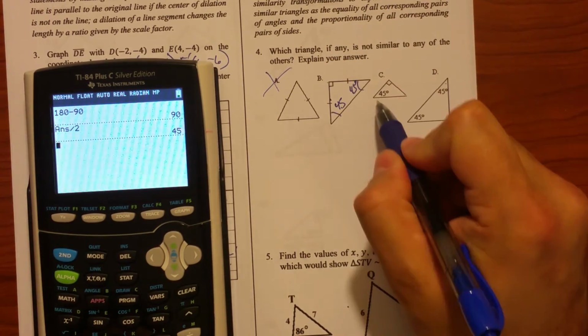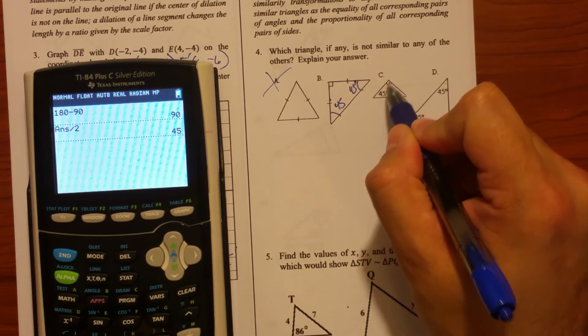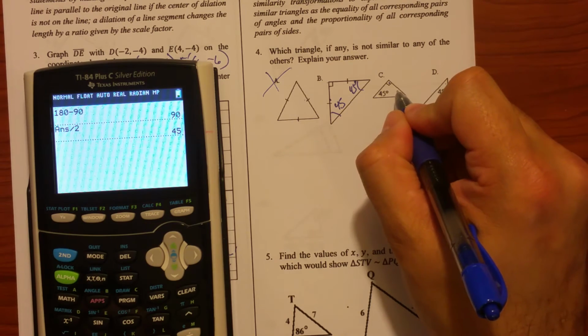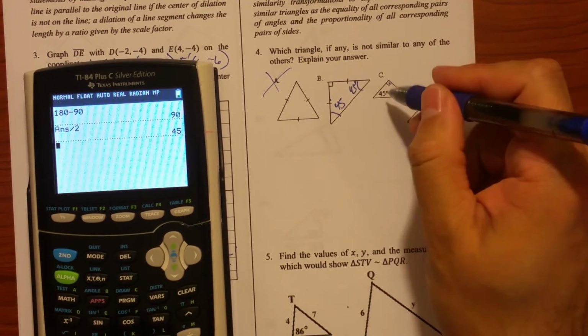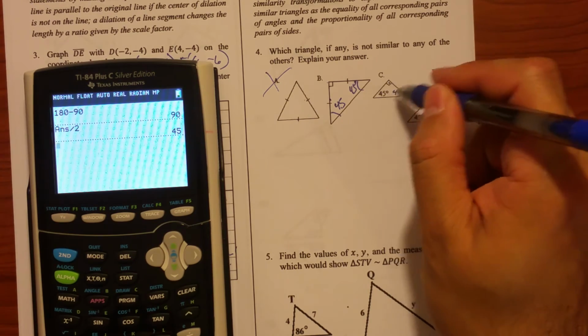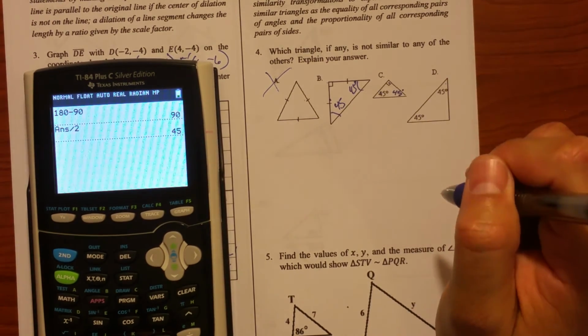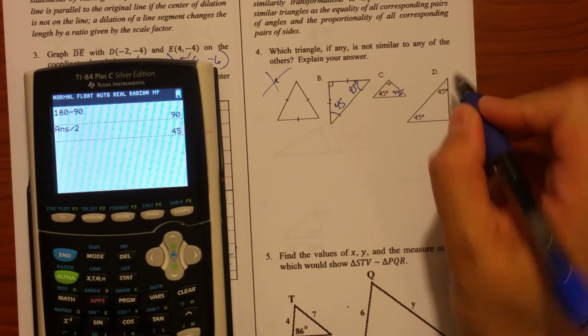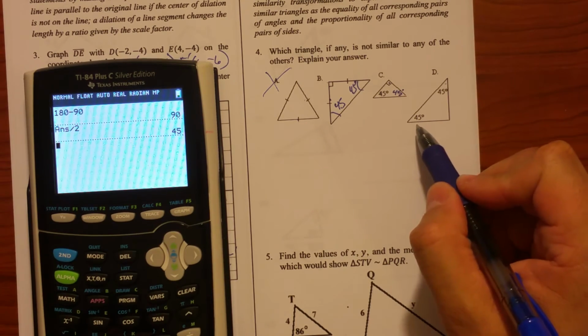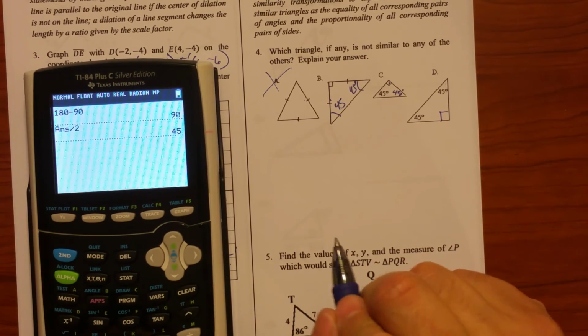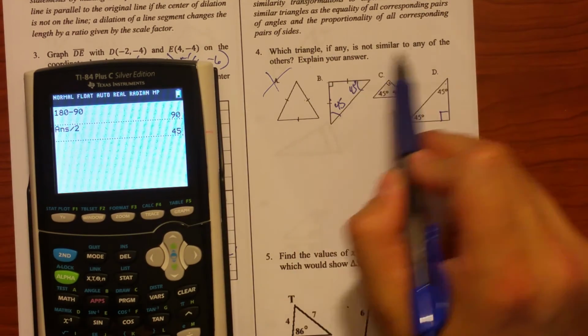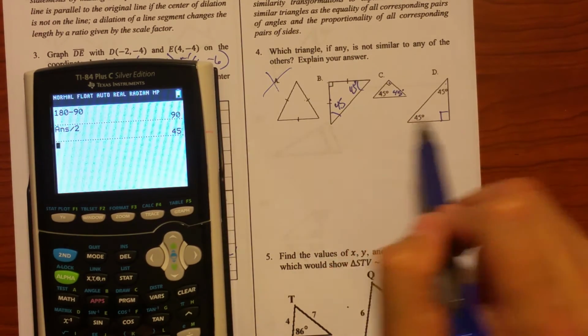Now if I'm looking at this one right here, I have 90, 45, so this one also has to be 45, because if I do the math, 45 is what's going to complete this one. This one right here, I have 45, 45. And then if I do the math, this one is a right angle there. So now these are going to be similar.